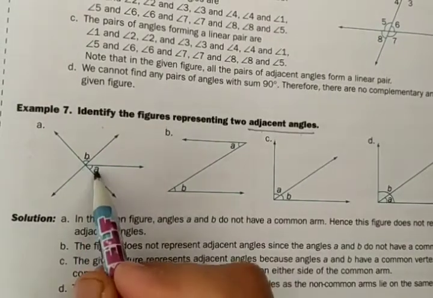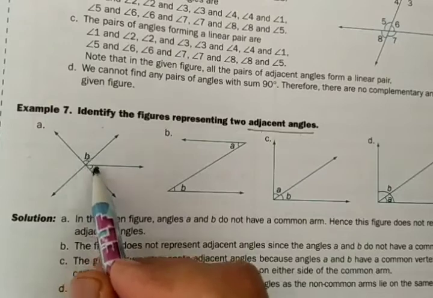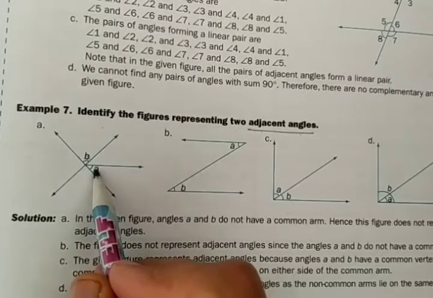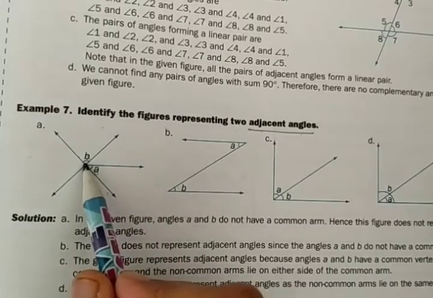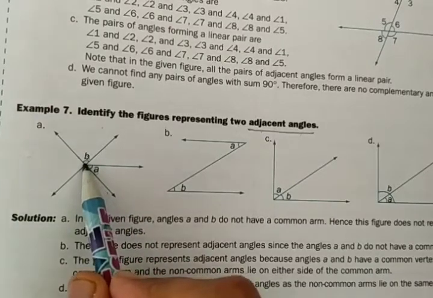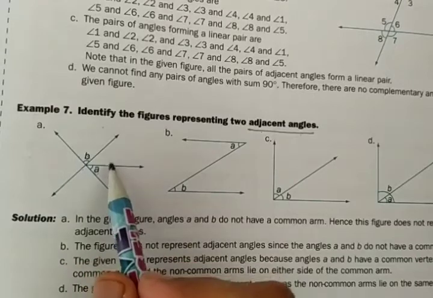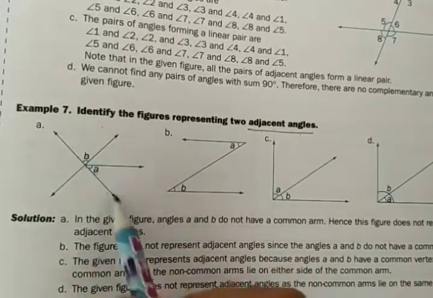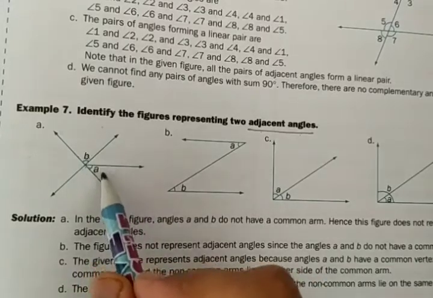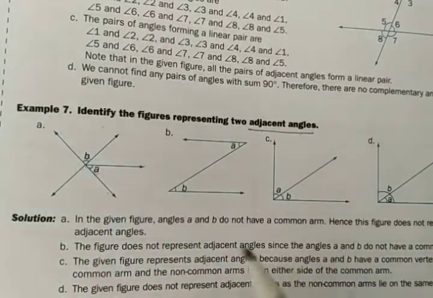So here angle A and B, these two angles are given. Are they adjacent? You can see over here they are not adjacent. Why? Because they are having a common vertex, but they are not having a common arm. You can see over here, this is angle B and this is angle A, right? So these are not adjacent angles. I hope all of you understood this.